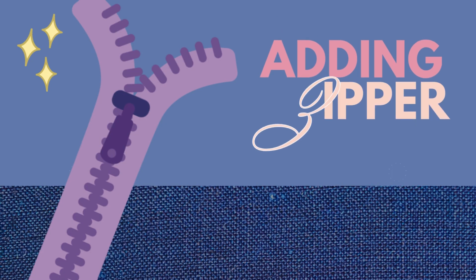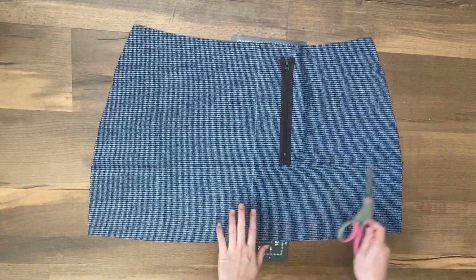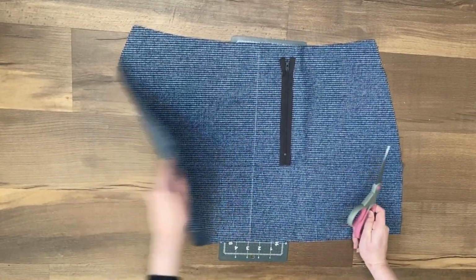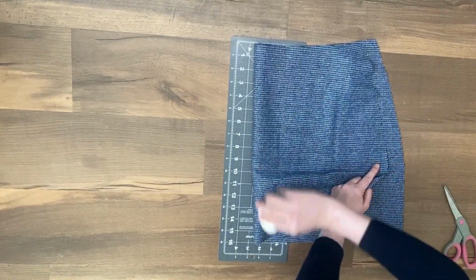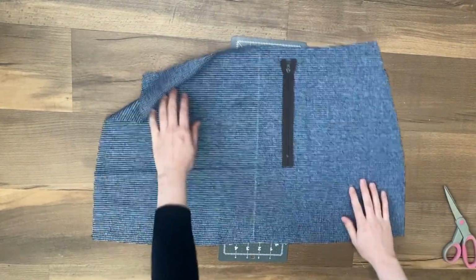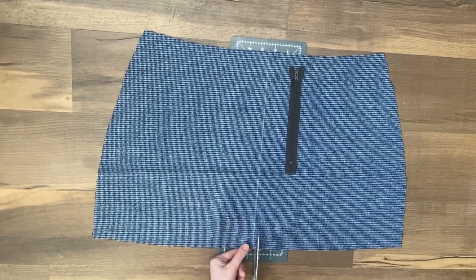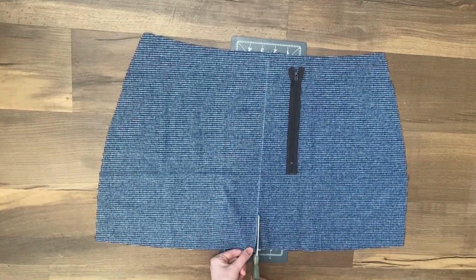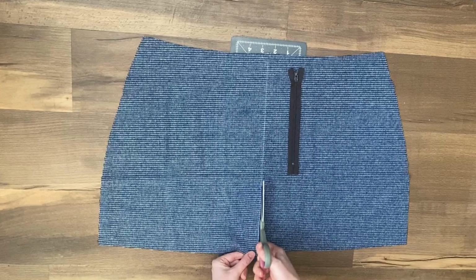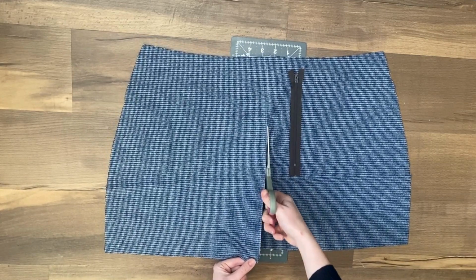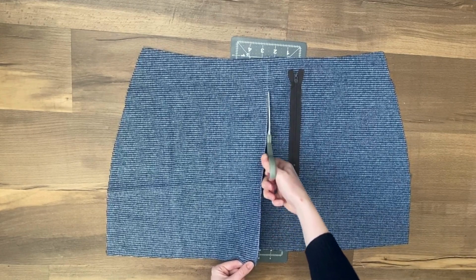Okay, now time to add the zipper. I'm gonna show you a way so that even if you don't use an invisible zipper, the zipper won't be showing in the end. The first step is to trace a line in the middle of your skirt. This is the back panel, and then you're gonna cut along the edge. You really want the two pieces that you have to be symmetrical.